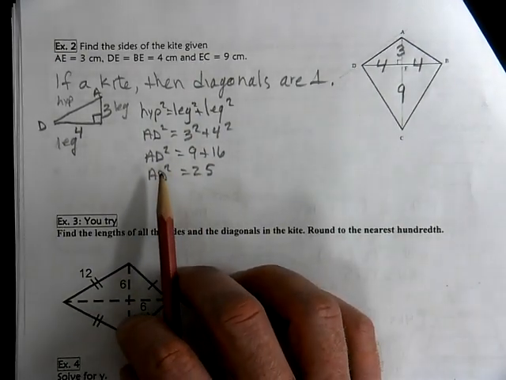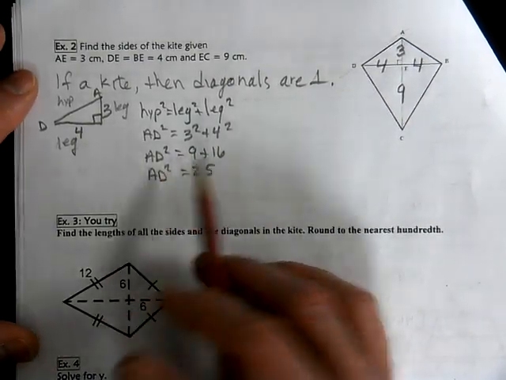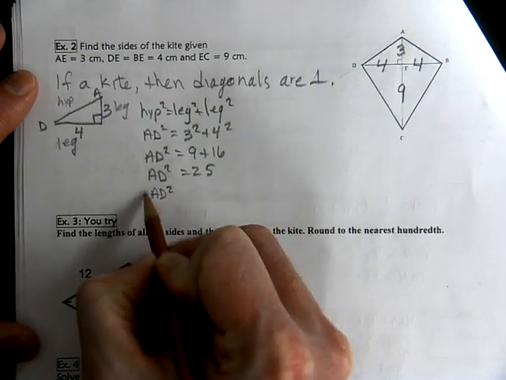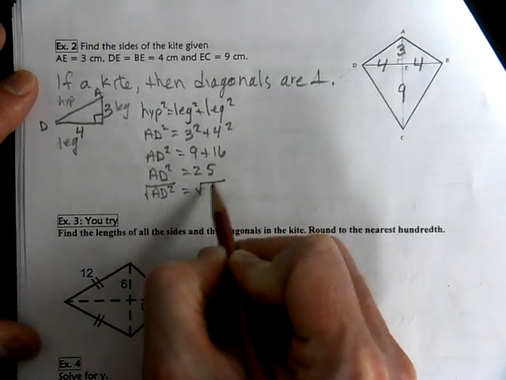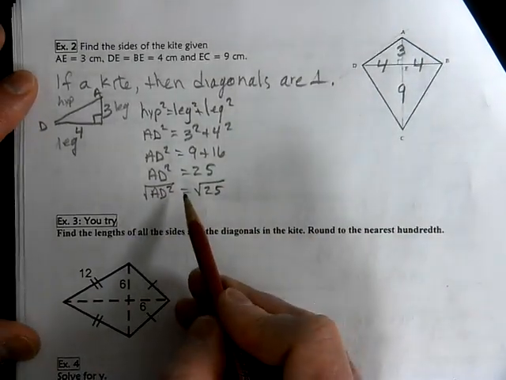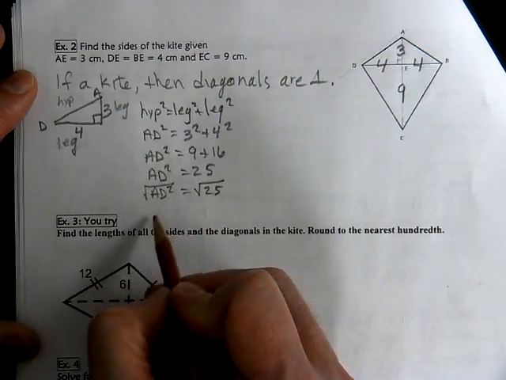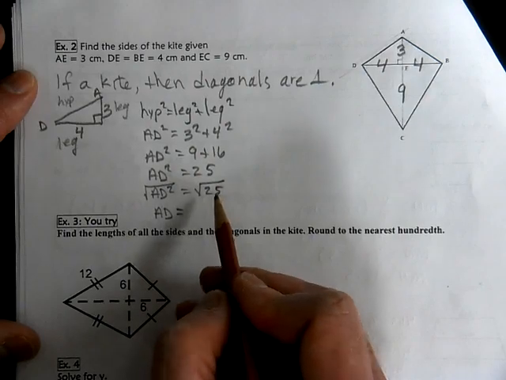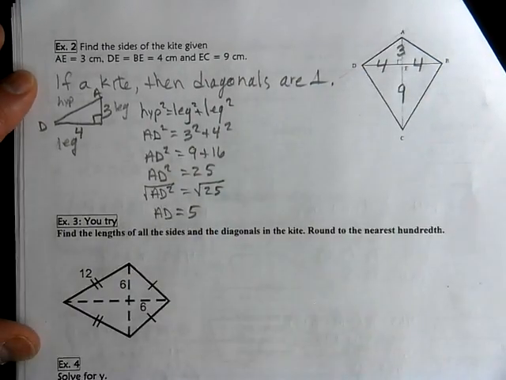How do I figure out what's just AD? You've got to take the square root of both sides. That's the algebra that gets rid of the square. So now you have AD equals the square root of 25, and we all know that that's 5.